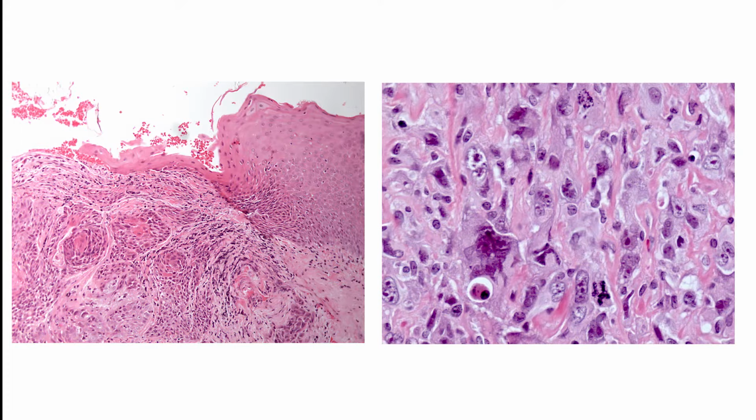These two pictures show H&E stained slides. The left image is a vocal cord biopsy. At the top right of the picture you can see normal stratified squamous epithelium, and further left you can see islands of atypical cancer cells invading the underlying connective tissues. The right image is a higher magnification of an SCC, showing nuclear atypia and several abnormal mitotic figures.